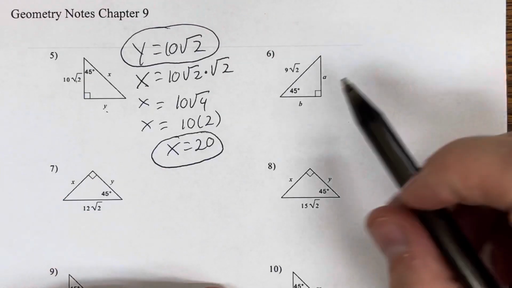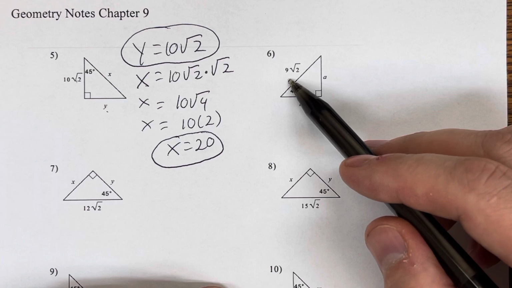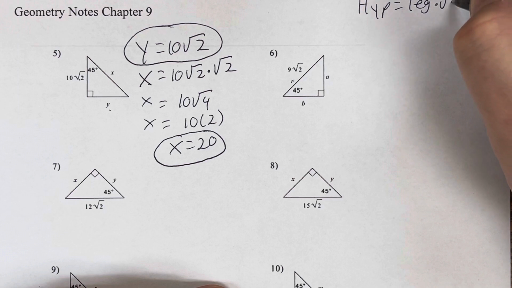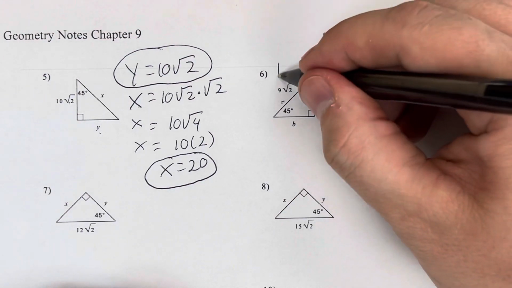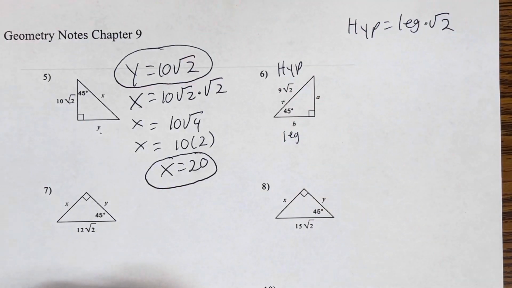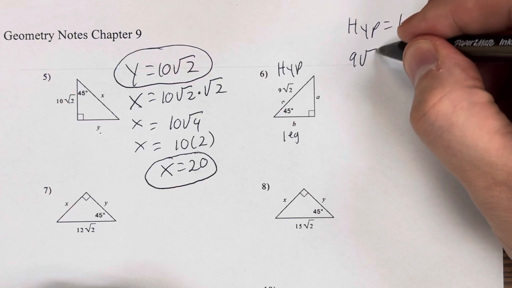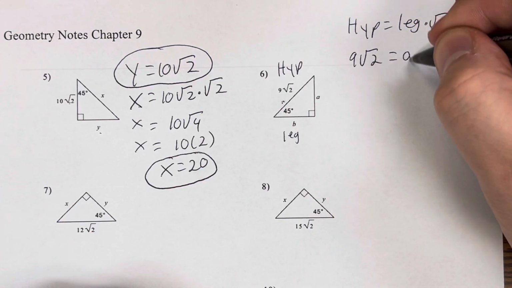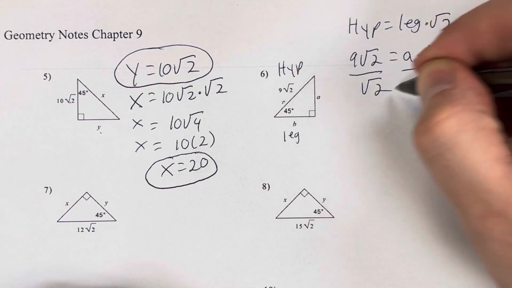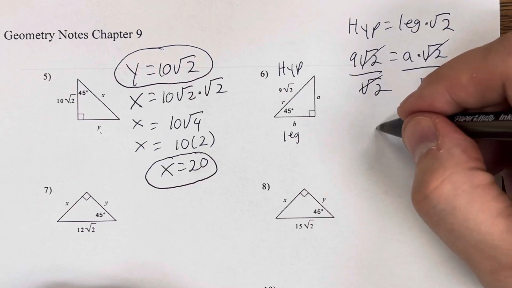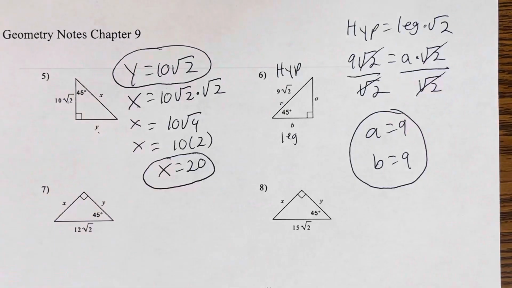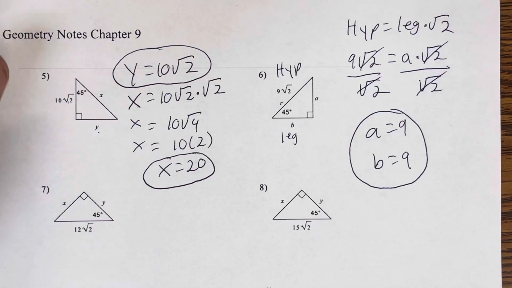Next one, this time it gave us the hypotenuse. So I'm going to write down this formula again. Hypotenuse equals leg times square root 2. So this time, this is the hypotenuse, and we're finding a leg. Now these are both going to be the same. So once I find A, I will know B. So the hypotenuse is 9 times the square root of 2 equals the leg A times the square root of 2. Divide both sides by the square root of 2. Cancels, cancels, cancels, cancels. A is equal to 9. B is also equal to 9. We got it.